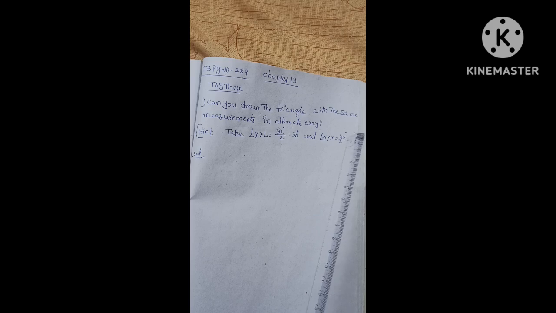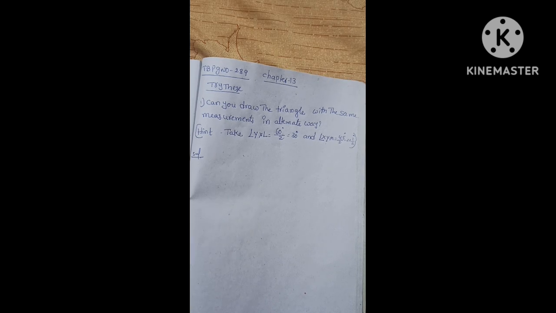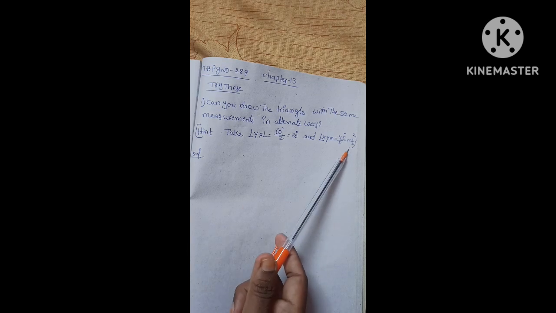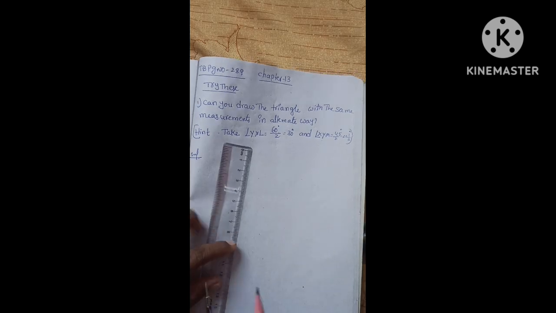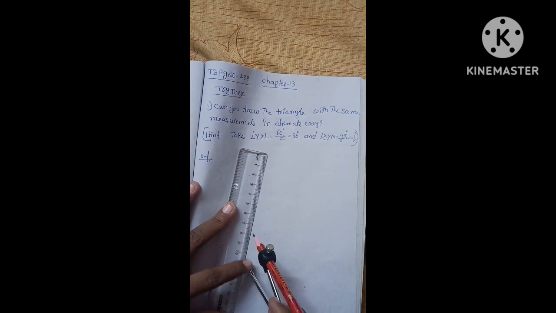And another one, angle XYM, 45 degrees. After cancellation you have 22 1 by 2. Okay. So now how much have you taken here? 11 centimeters. Okay, here some instructions are given. 22 by 2 means 11 centimeters. Take a scale and take 11 centimeters here.